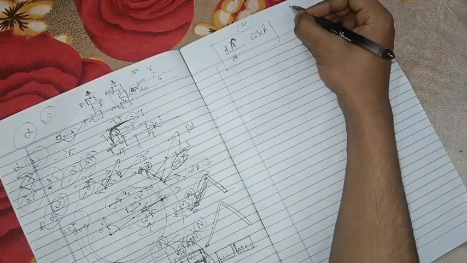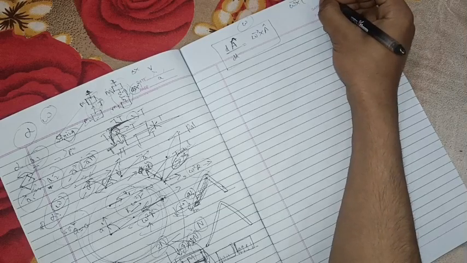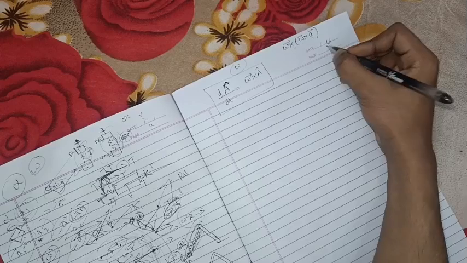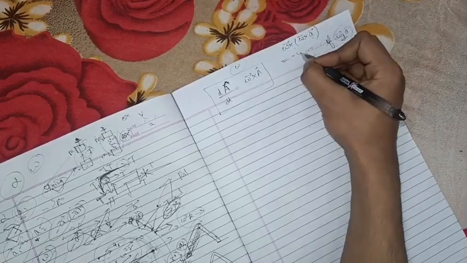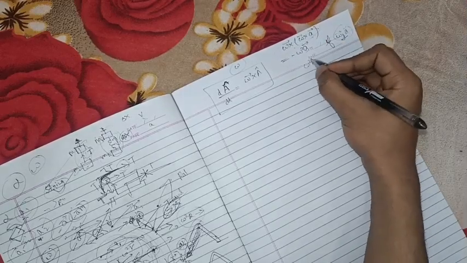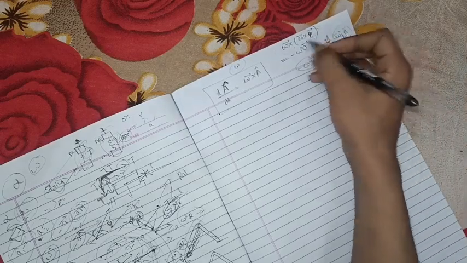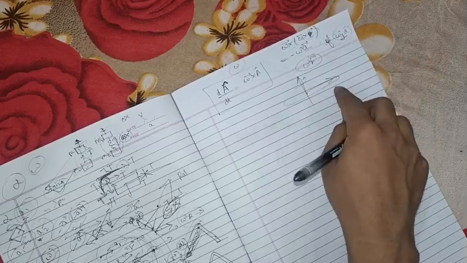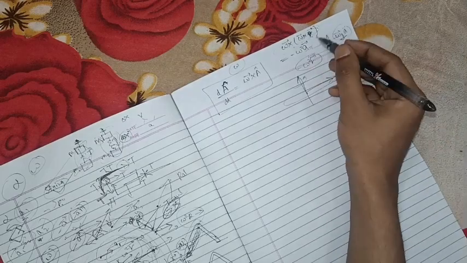And one more thing: omega cross some a vector, if omega and a are perpendicular, then we can simplify it to omega square a vector. This is actually how we get the formula omega square r as centripetal acceleration. That is the same case as this, where this body is rotating in this manner while this r is perpendicular to this omega. So in that case we can simplify this to this form. But if it is not perpendicular, we cannot say that it is equal to this.